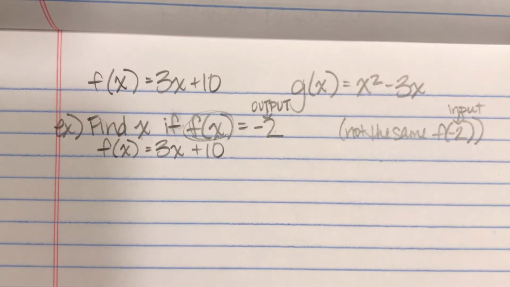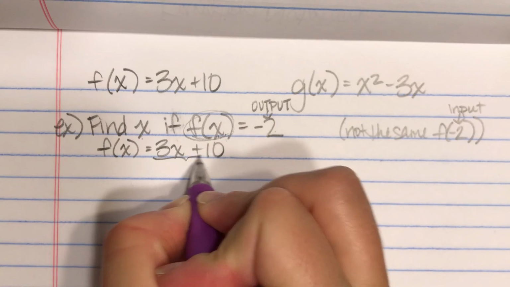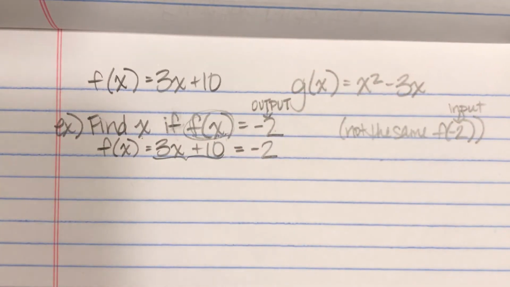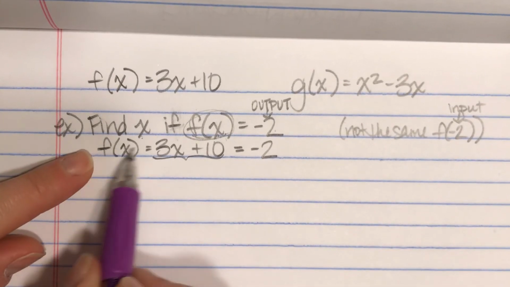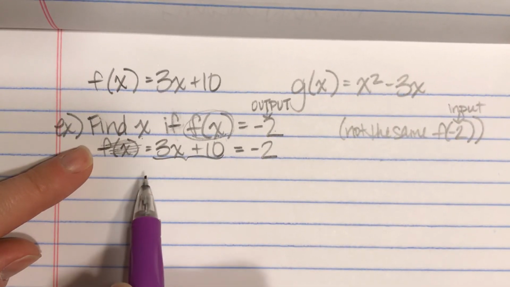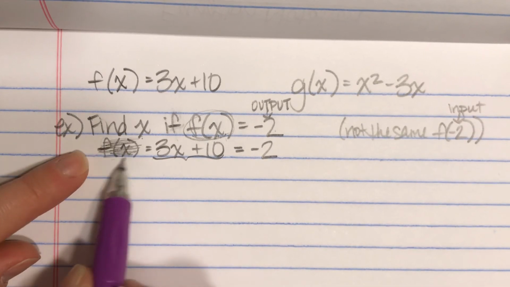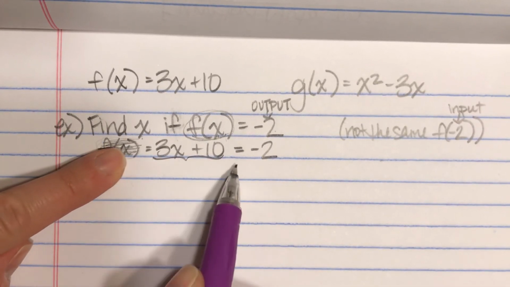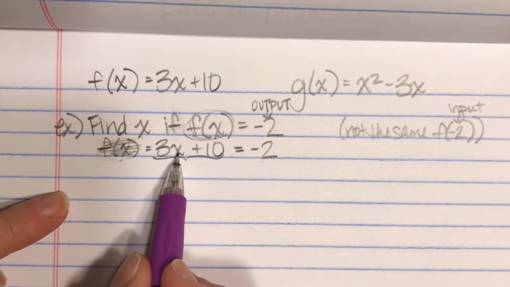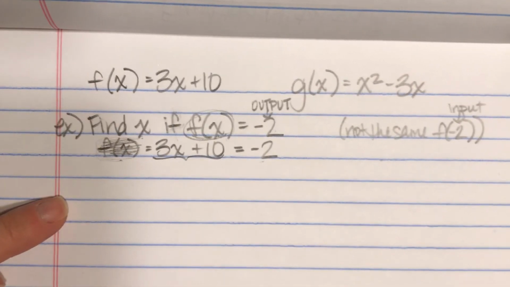I want this formula that I'm working with to equal -2, all right? So I can almost ignore this f of x in the front. Really what you're doing is replacing that with the -2, but you're just saying, hey, what input would give me that correct output?